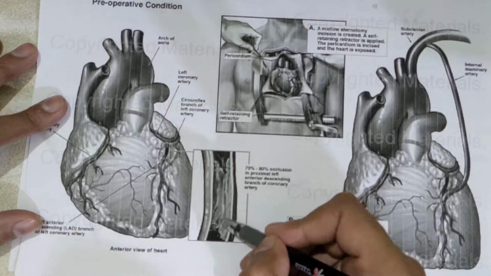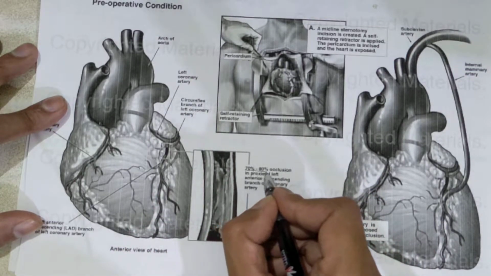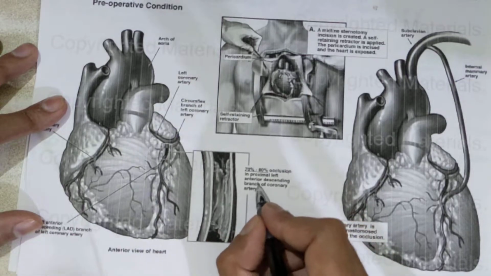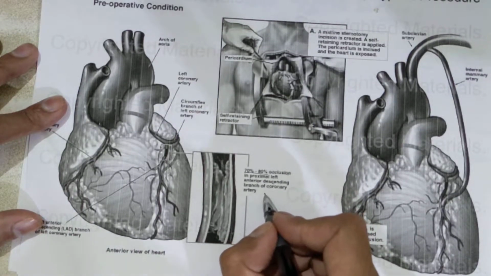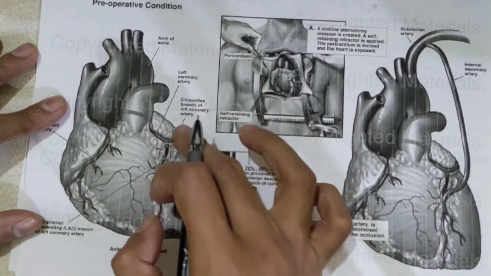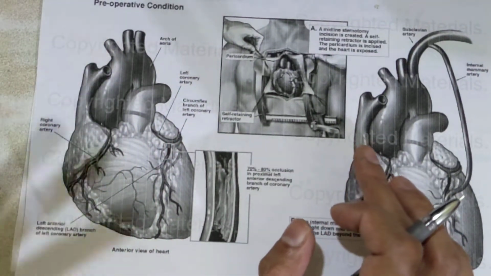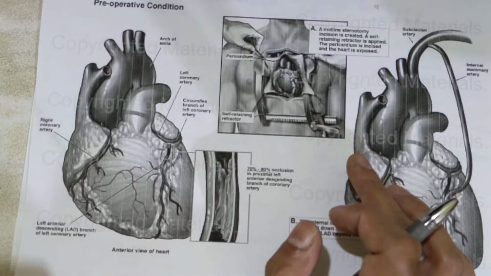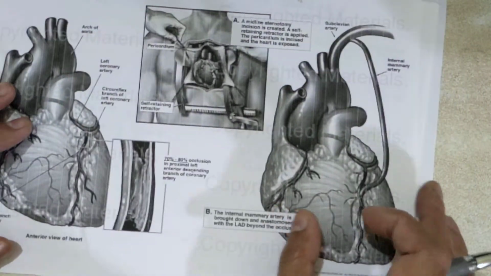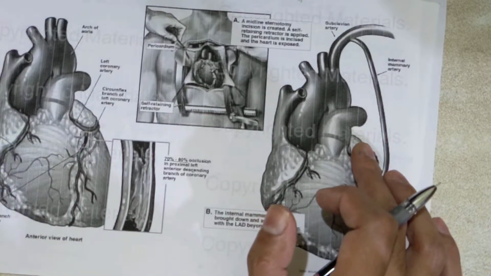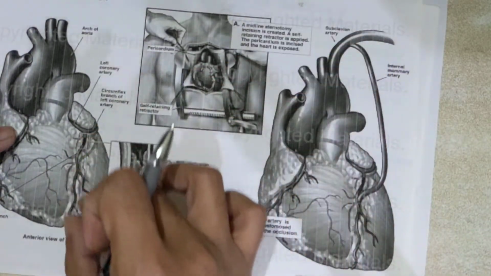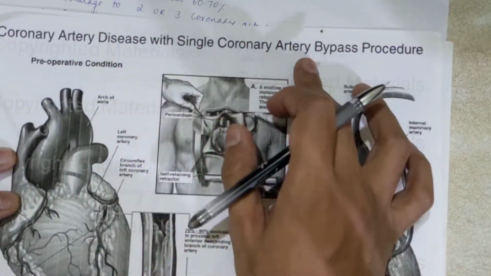You can see these are the plaques here, a deposition in the left anterior descending branch of the coronary artery, in which there is 70 to 80% occlusion due to the deposition of plaques. So this is the main concept behind coronary artery disease, in which there is only a single coronary artery involved.